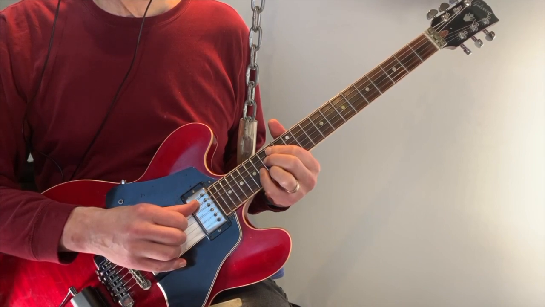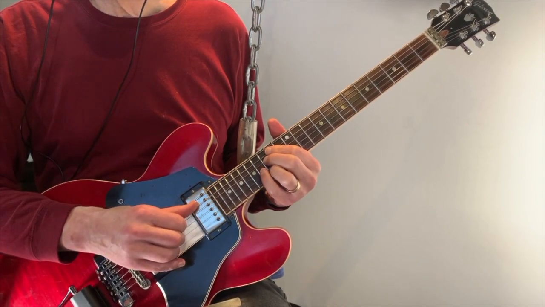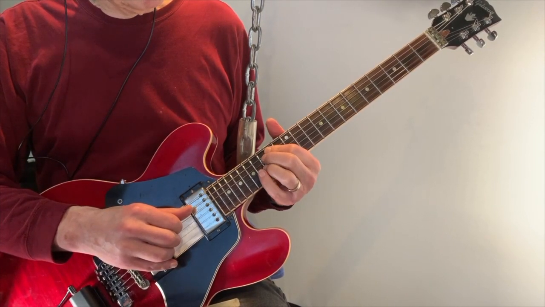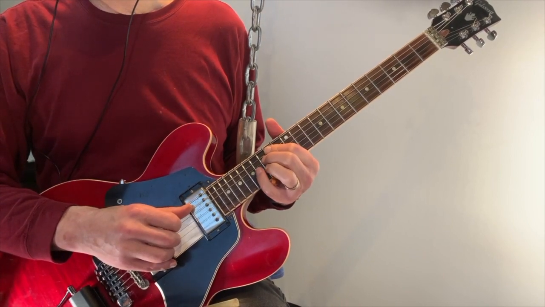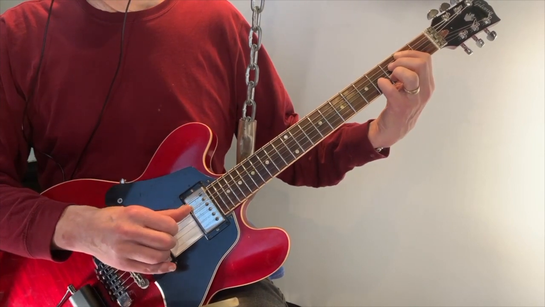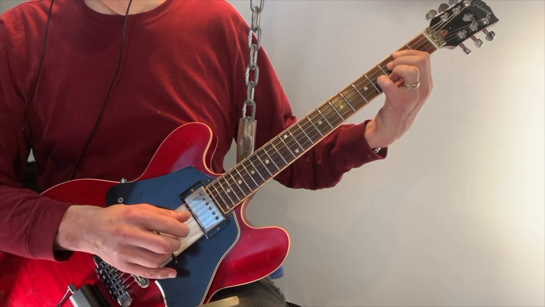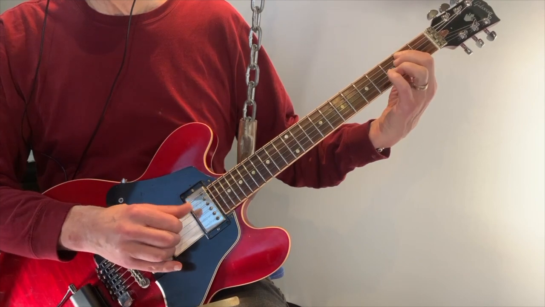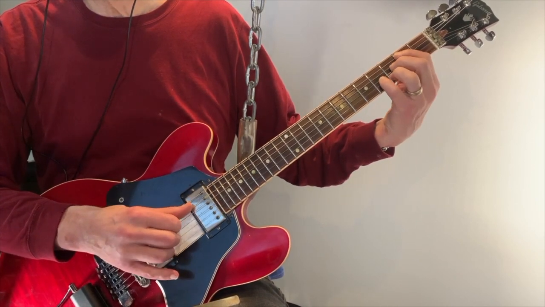7 diminished, this B diminished, and this is frets 14, 15, 16, and 15, or down here 2, 3, 4, and 3.